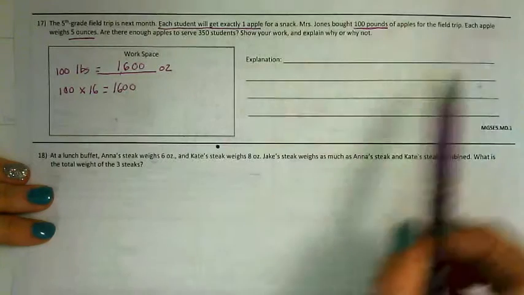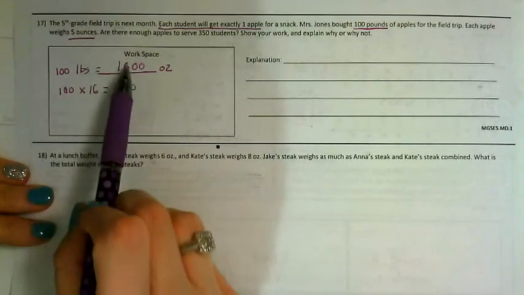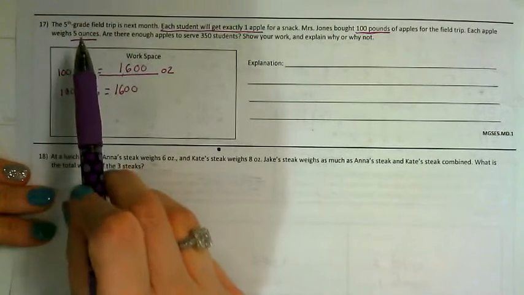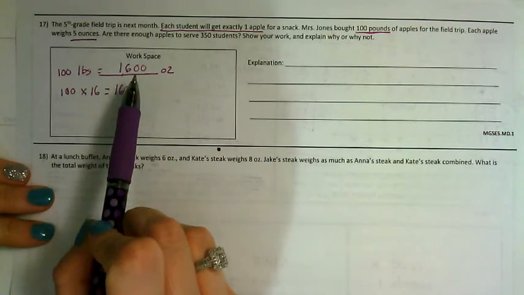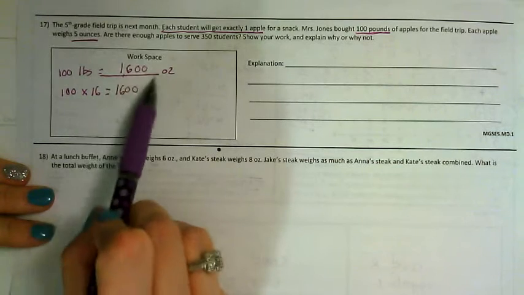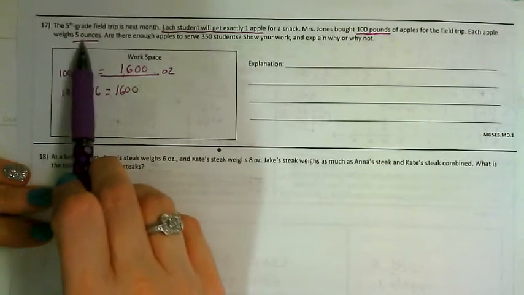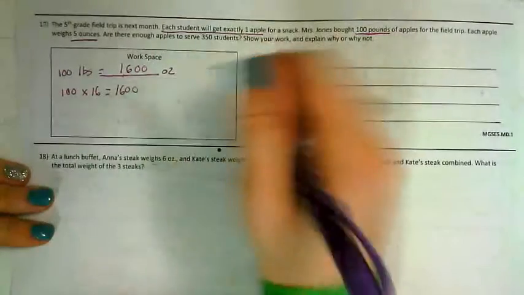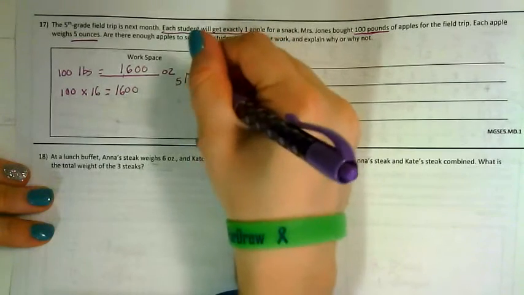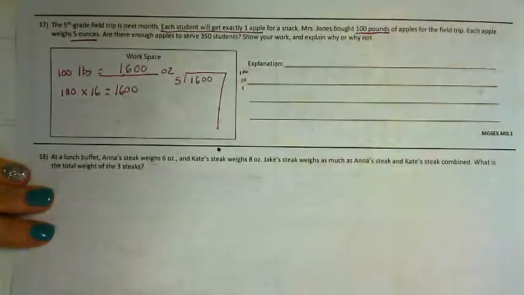Now, every apple is going to weigh 5 ounces. So I need to figure out how many apples are in my bag. Okay, so that's division. I'm going to divide my 1,600 ounces into groups of 5 ounces to show how many apples there are. So I'm going to say 5 into 1,600. Again, I've got my hundreds, tens, and ones as my think box.